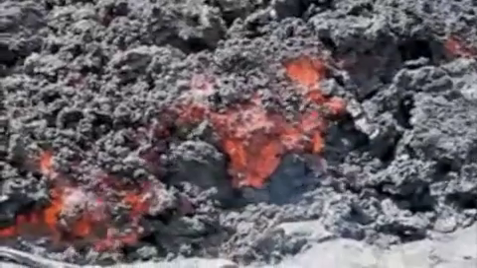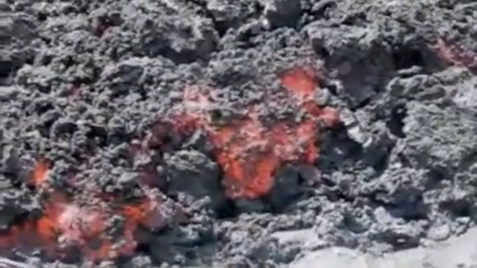Just kind of bubbles up and overflows instead of exploding straight up. Because of this, we get two types of lava. Aa is faster moving jagged lava. And Pahoehoe is slower moving and has a smooth rope-like texture.